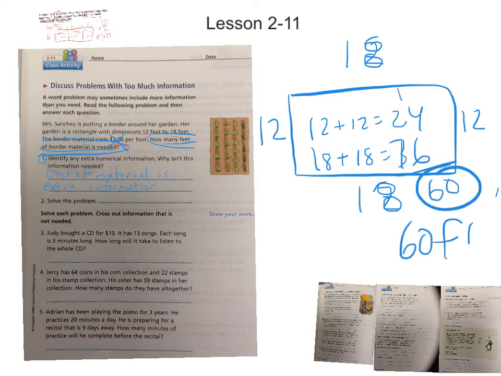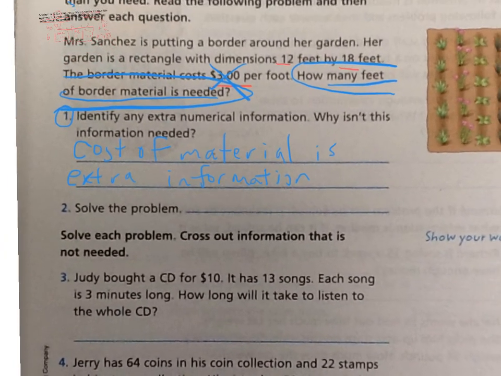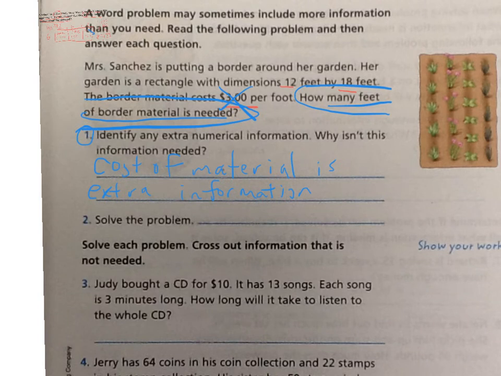I know this isn't multiplication, but it just wants to know how many feet you need. Okay, it wants to know how many feet. See? How many feet, not square feet. So the answer was 60. 60 feet of border. Remember, I know we're doing a lot of multiplication. It doesn't mean that every single problem is multiplication.